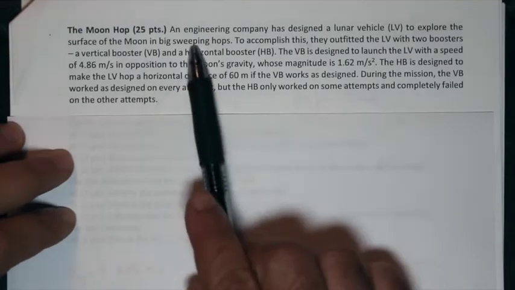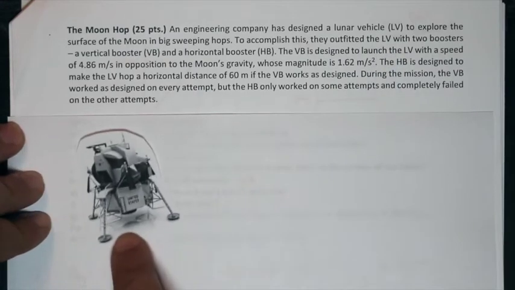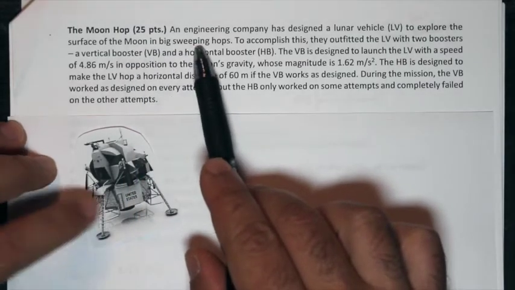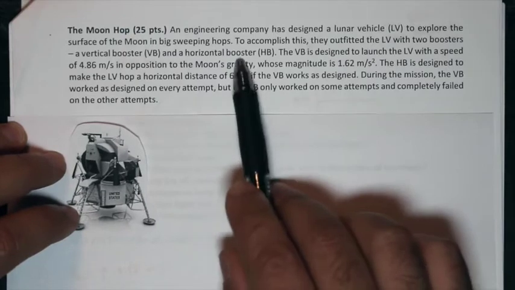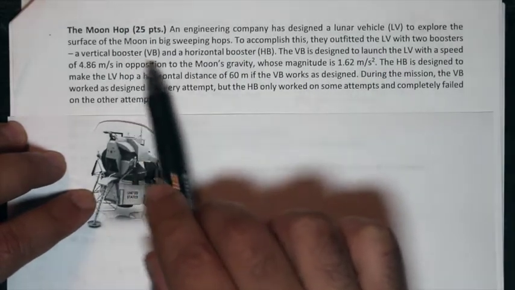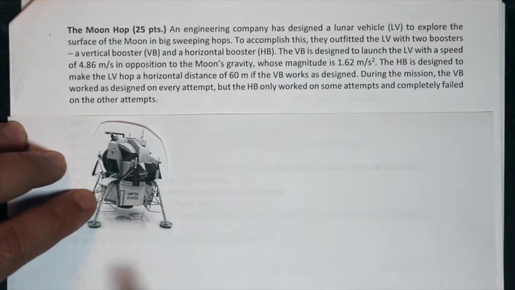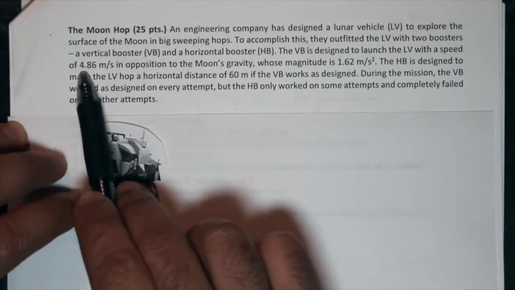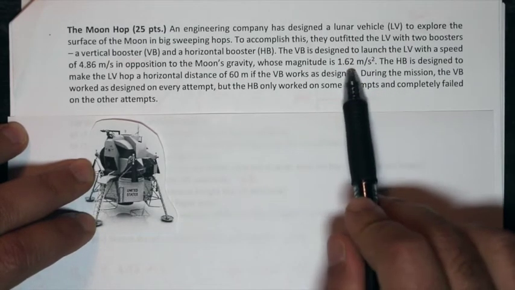So an engineering company has designed a lunar vehicle, right here, to explore the surface of the moon in big sweeping hops. So we're expecting that this is going to be a projectile question. To accomplish this, they outfitted the lunar vehicle with two boosters, one vertical and one horizontal. The vertical booster is designed to launch the lunar vehicle with some initial speed of 4.86 meters per second in opposition to the moon's gravity, whose magnitude is given.